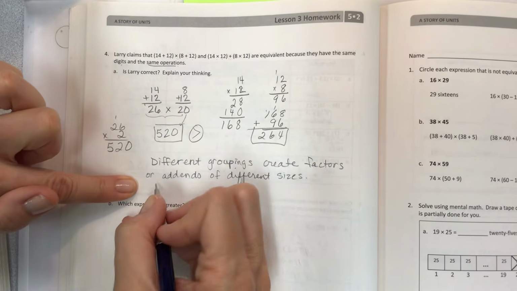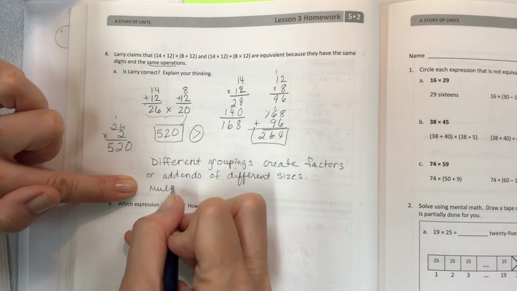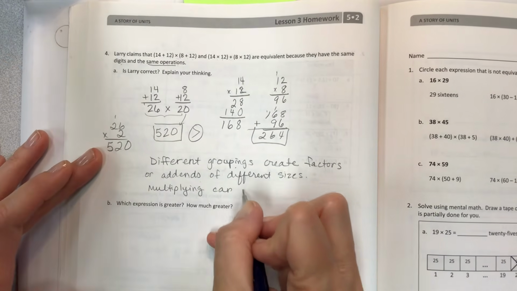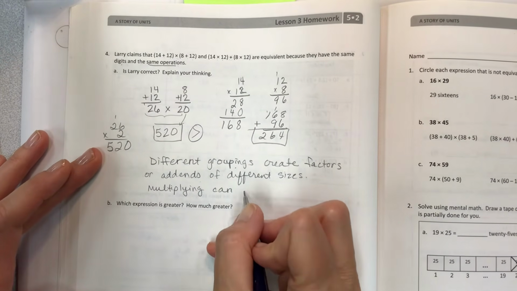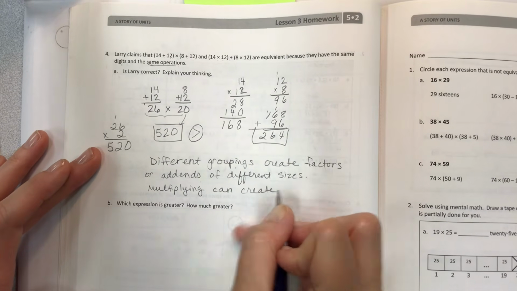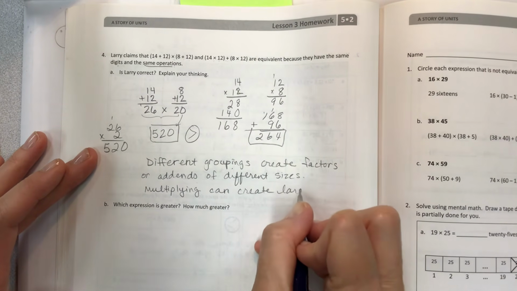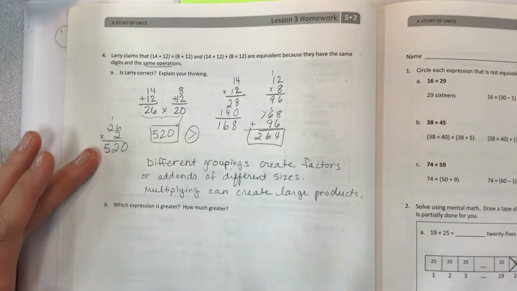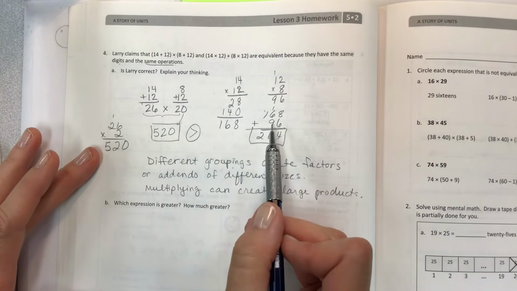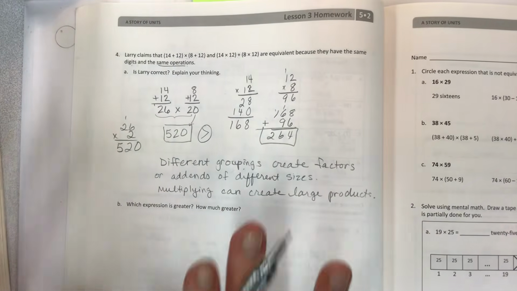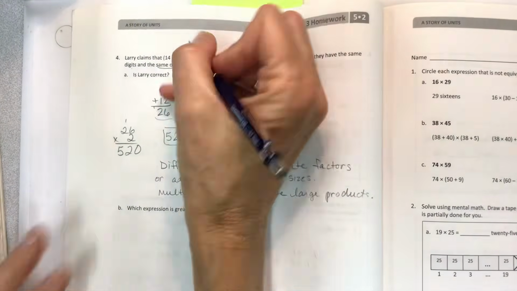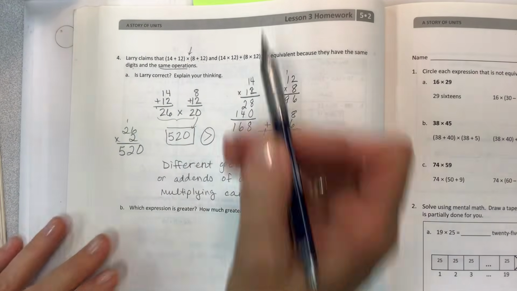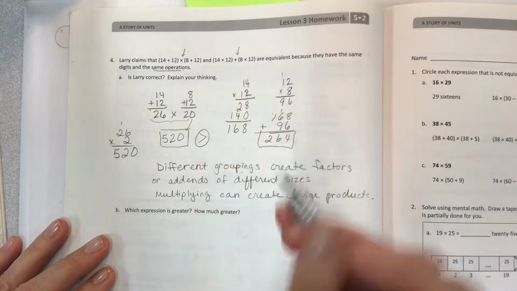And so multiplying can create, and it really depends on the size of your factors, can create large products. So you can't say a blanket statement all the time because you might have larger add-ins, but in general, multiplying is going to create larger products as opposed to adding.